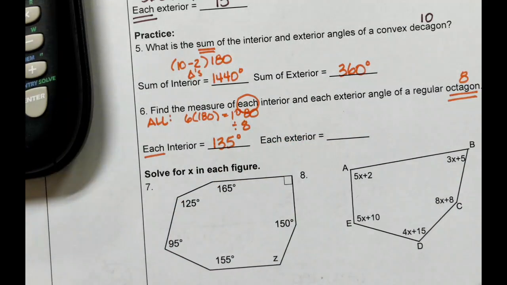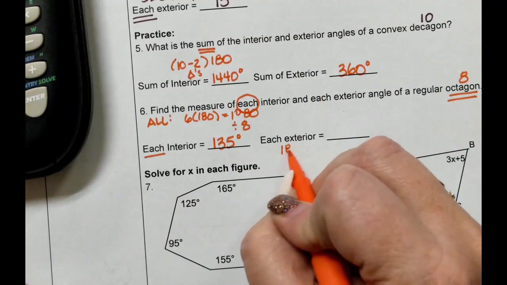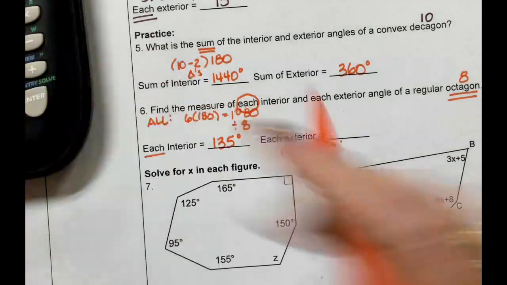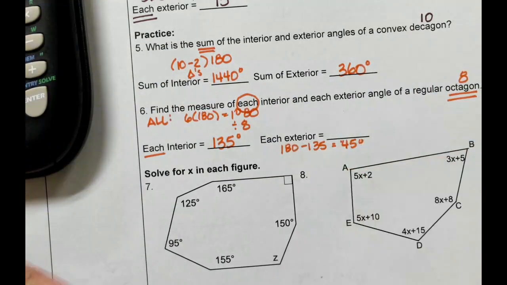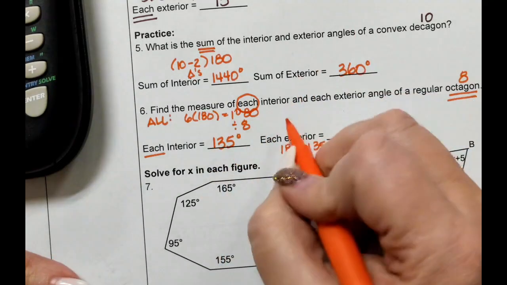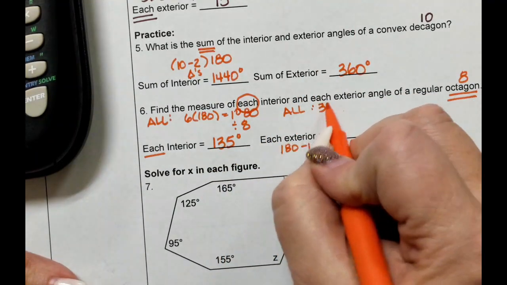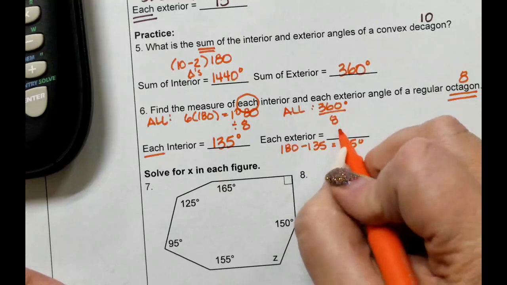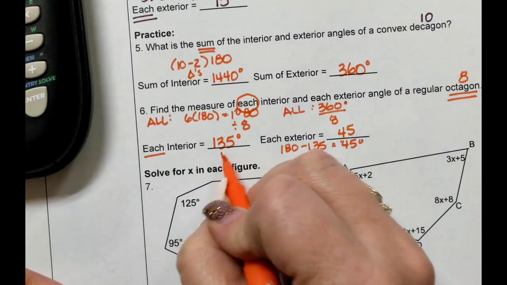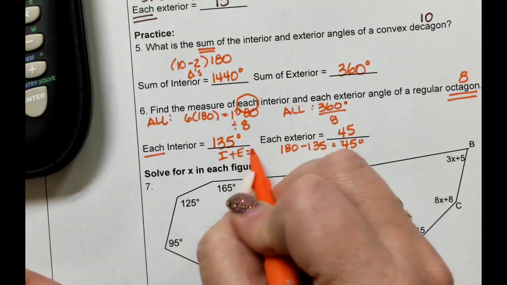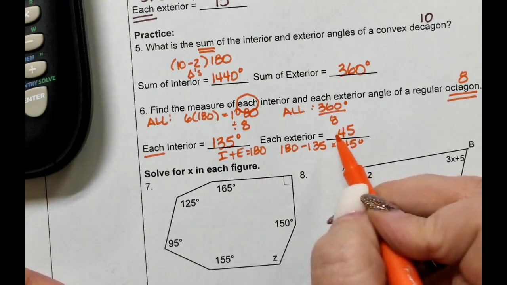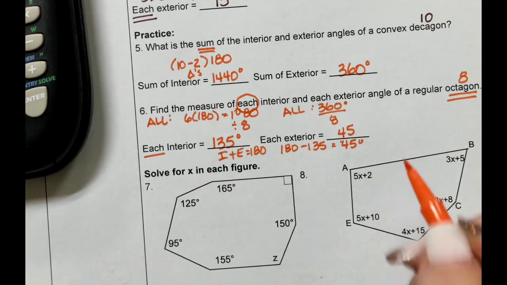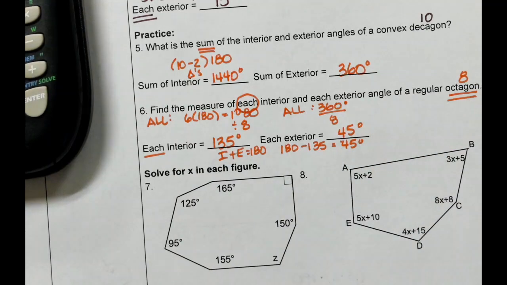Now there are 2 ways that you can find the exterior. You can do 180 minus 135 and get 45. You can get it that way, or you can stay with this concept of all. You can say they all add up to be 360, because it always does, divided by 8. And if you do 360 divided by 8, you still get 45. So you can do interior plus exterior equals 180, or you can use all. You can go back and say, well, all of them add up to 360. So if there are 8, then each of them is going to be 45 degrees. Those are your options. Okay?